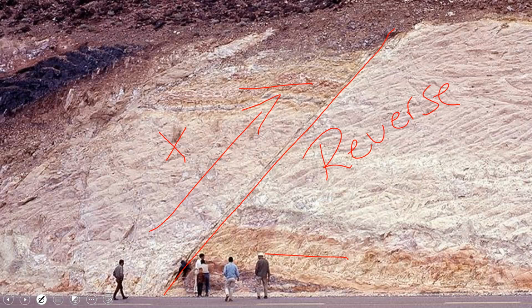Now, to do this, you have to compress the rock. So the rock was moving toward each other, and then the rock got pushed up. Okay, it fractured right here, and then it got pushed up. So that is compressional forces. So you had brittle deformation with compressional forces in a reverse fault.